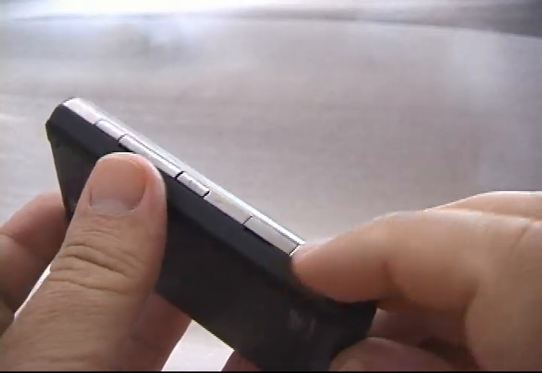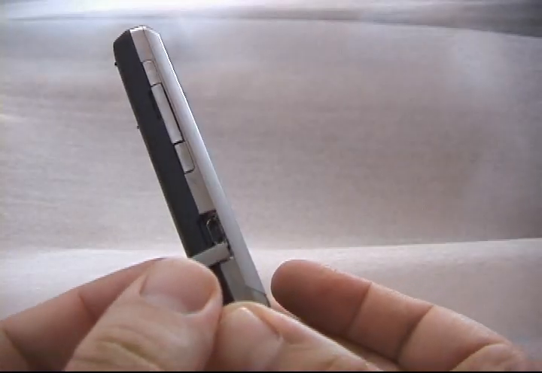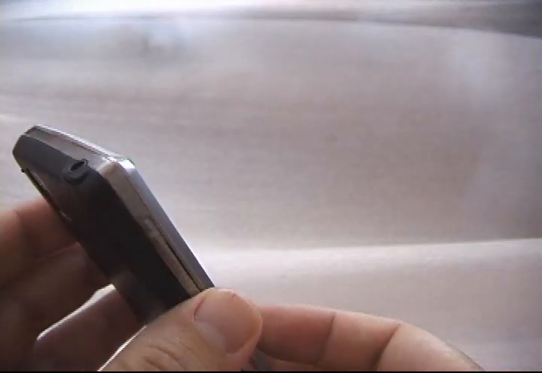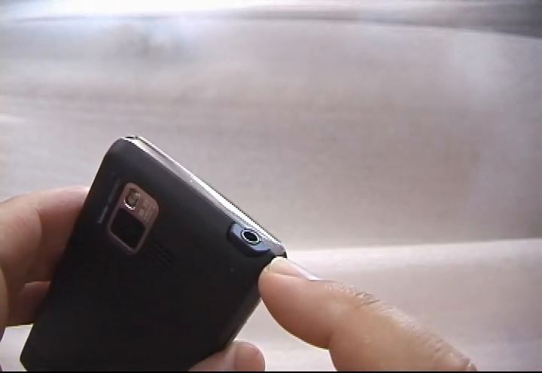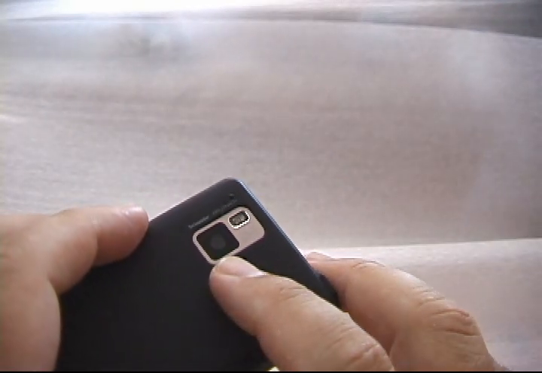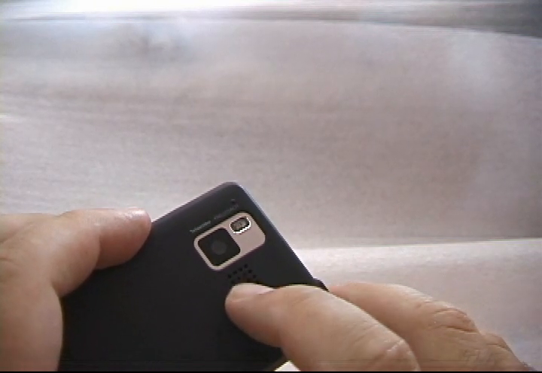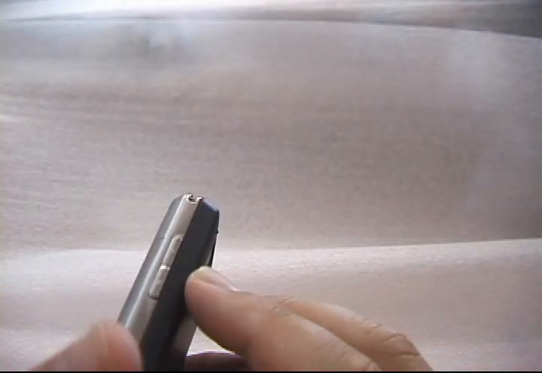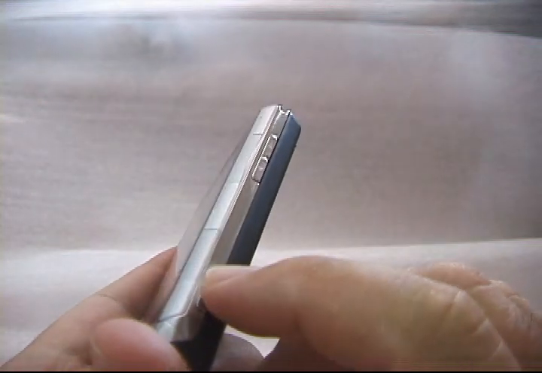This button is for charging via the USB charger and also for data access via USB. This is the 3.5mm headset and hands-free port. This is the lens of the camera, the flash of the camera, and a microphone for a speakerphone. And on this side we have the volume keys and the camera button.